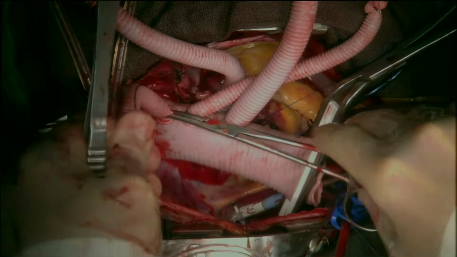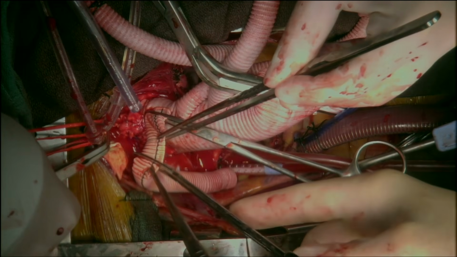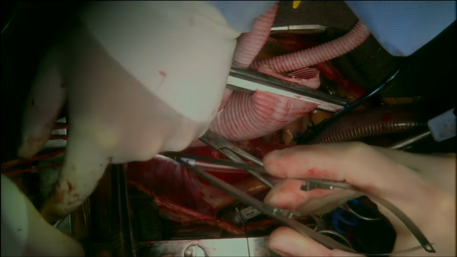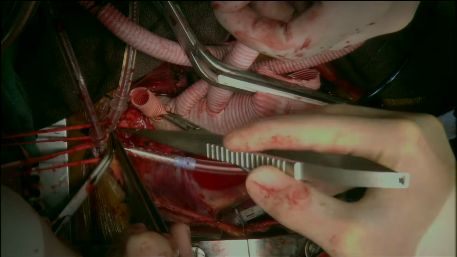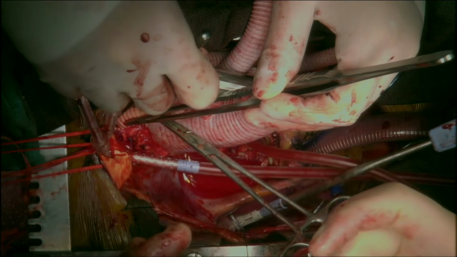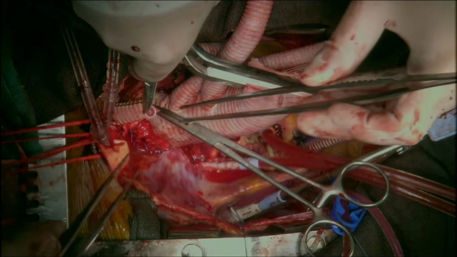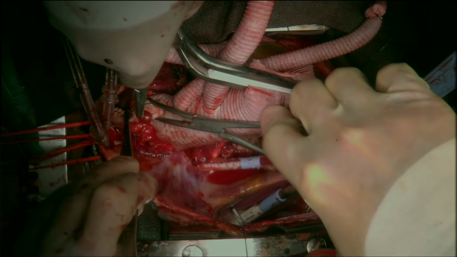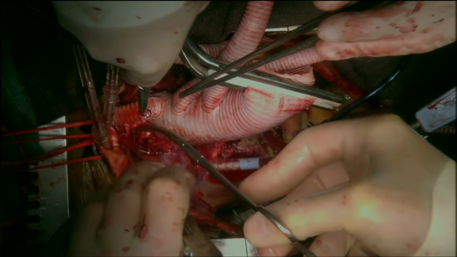The 10 millimeter side arm of the graft was clamped and trimmed. This was anastomosed to the left subclavian artery with a running 5-0 Prolene suture. The anastomosis was de-aired as the clamps were released. The patient was rewarmed at this point.